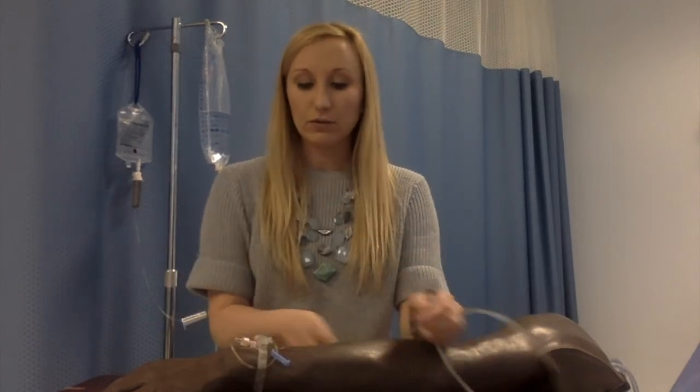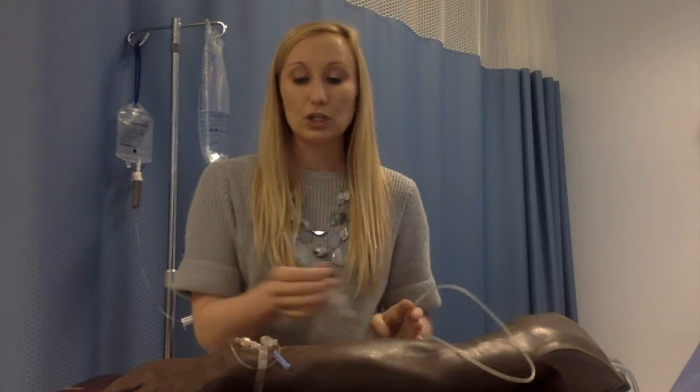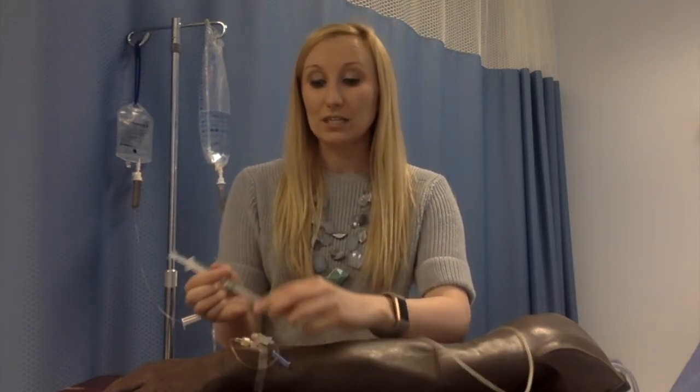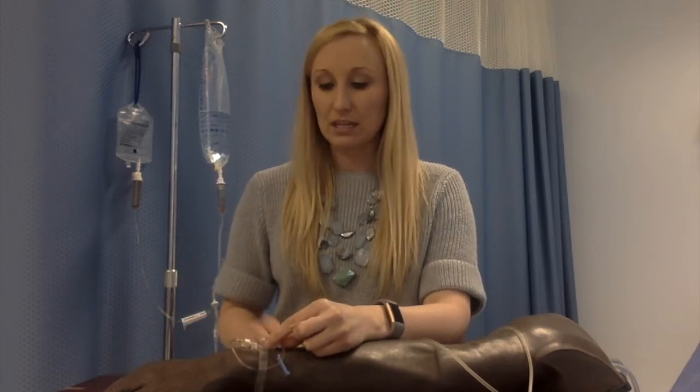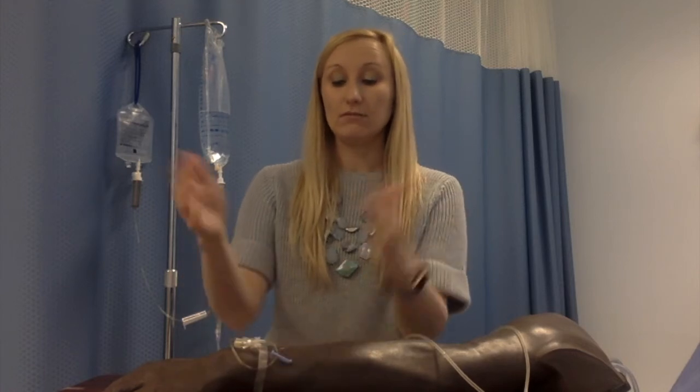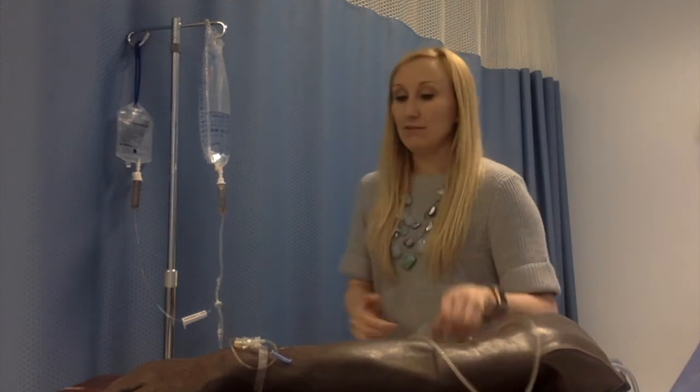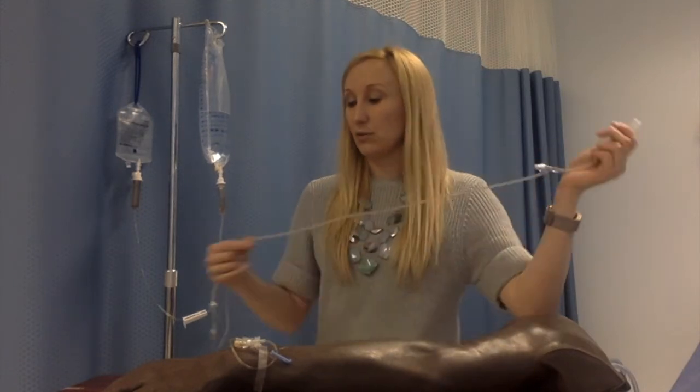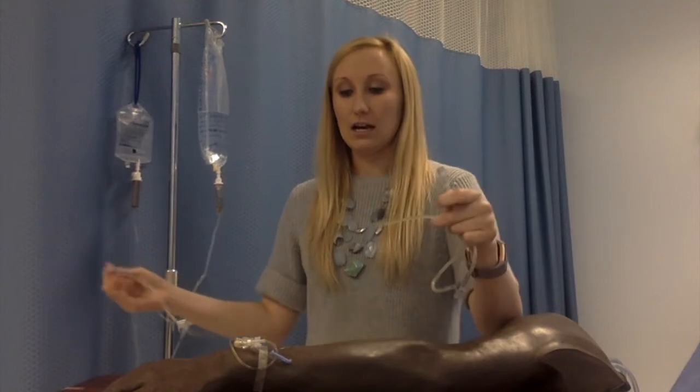So you would clean off your site really well. You would administer your saline into the heparin lock. Then you would administer your medication. And that just looks like cleaning it off and then just inserting the needle and pushing the medication in. Then you would insert your saline and then heparin. And then you would just close it back off, and you can just keep it, and you have easy access to the vein.